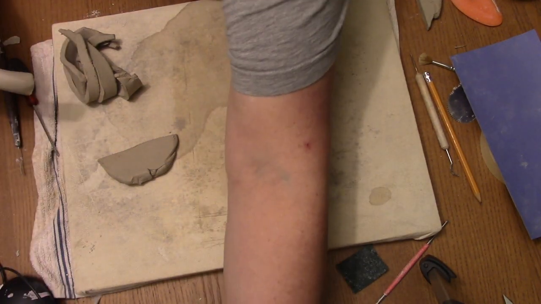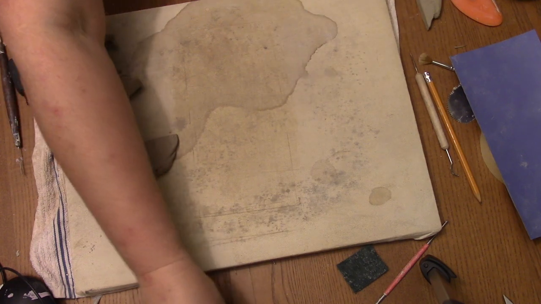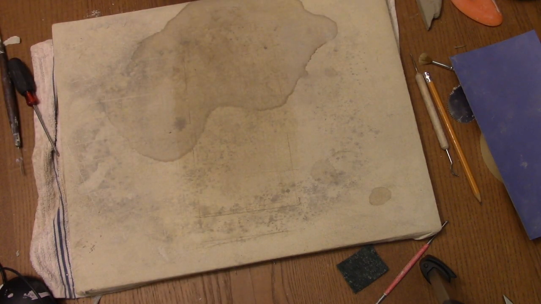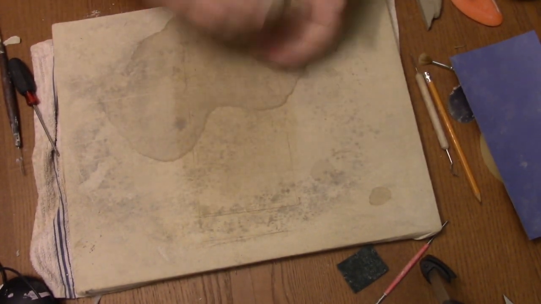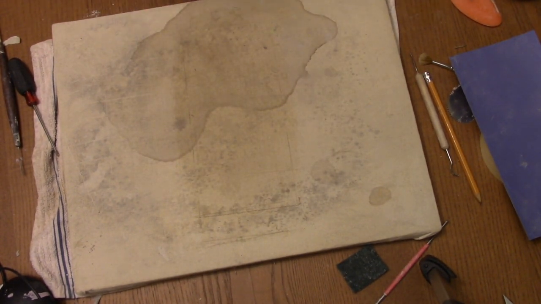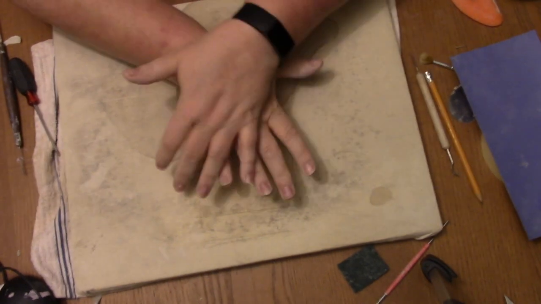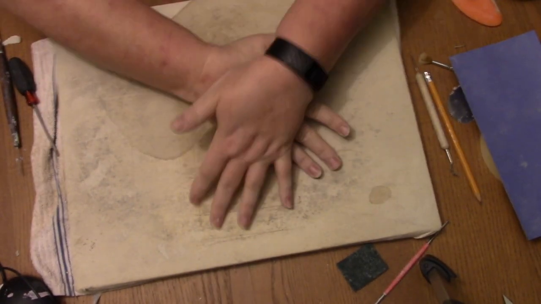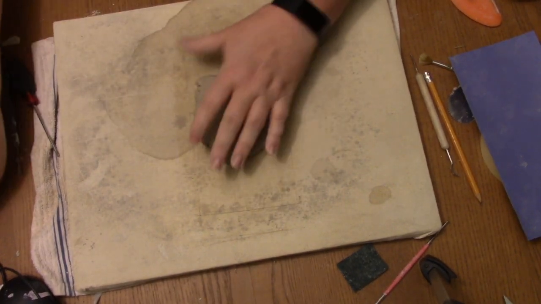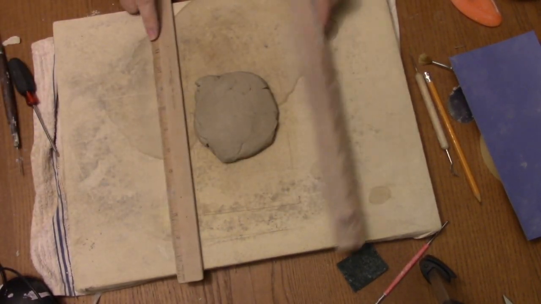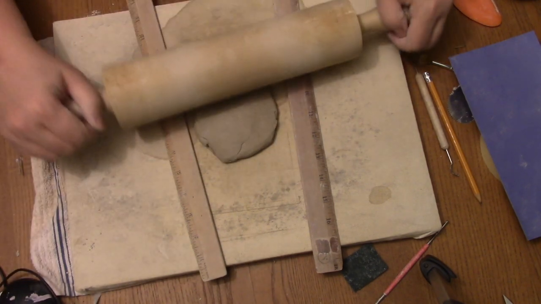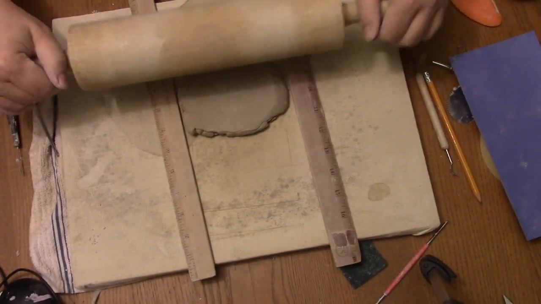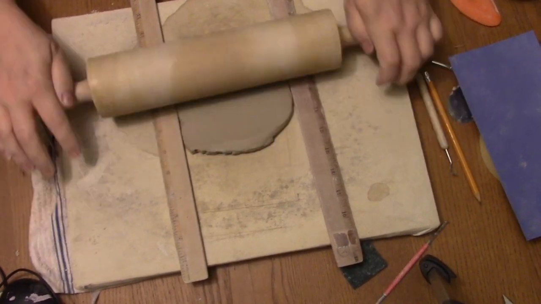So I'm going to put my one that I'm wrapping around the can to the side, and I'm just going to smash my trimmings together. And typically, if you're going to do this, you would wedge your clay, but I find that with this really thin slab construction, if I smash it down pretty well, I'm not really getting any air pockets.